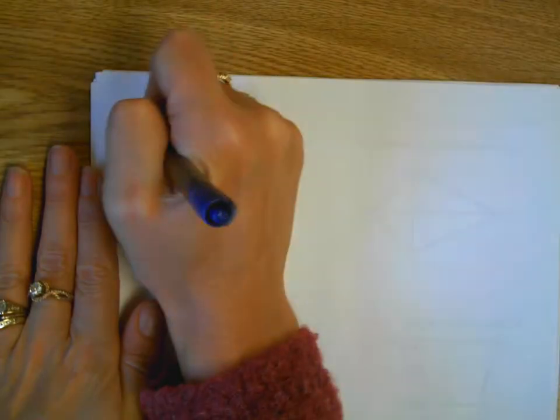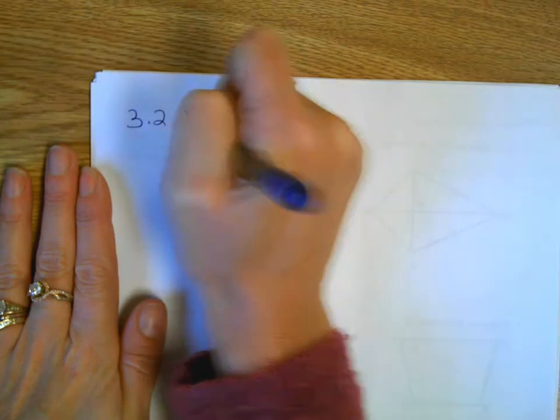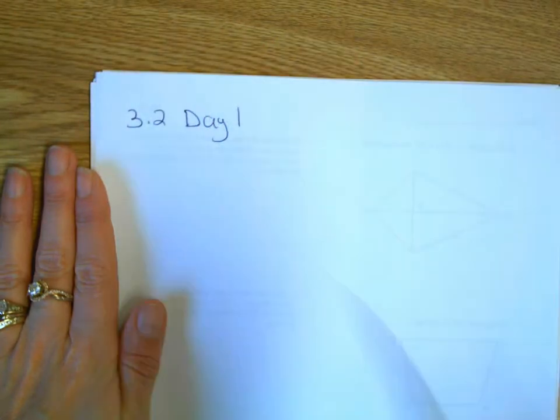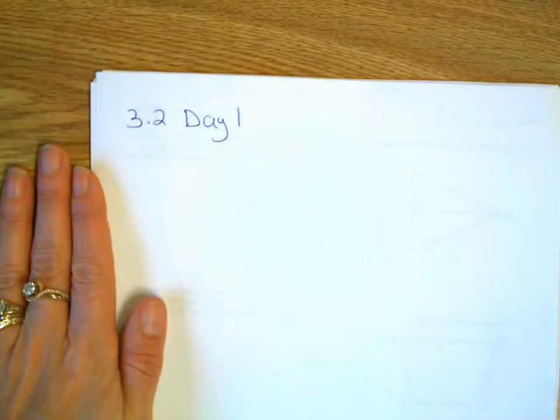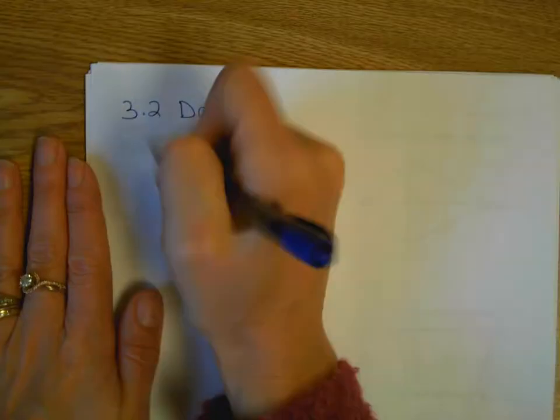All right, 3-2, day 1. We're going to talk about conditional probabilities.